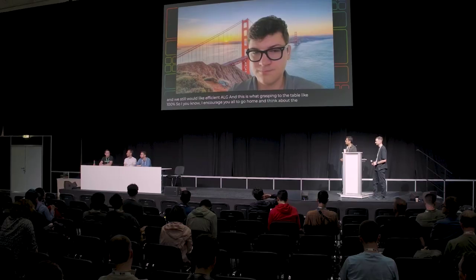We have work that shows that you can take a tiny GNN and make your LLM way better at solving graph problems. The practical applications and the business justifications for graph stuff are still there. We still have big data, we still want scalable decompositions, and we still would like efficient algorithms. This is what graphs bring to the table, 100%. So I encourage you all to go home and think about the coolest thing you can do with graphs.